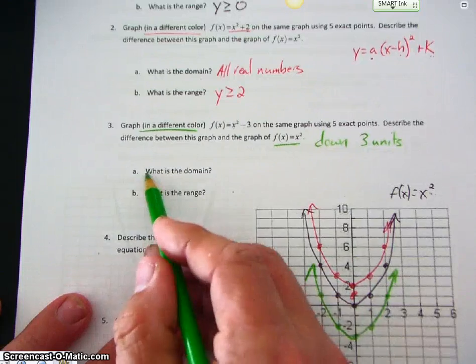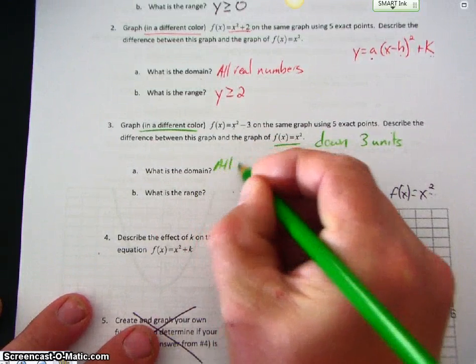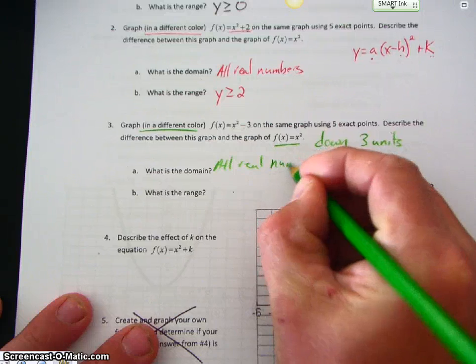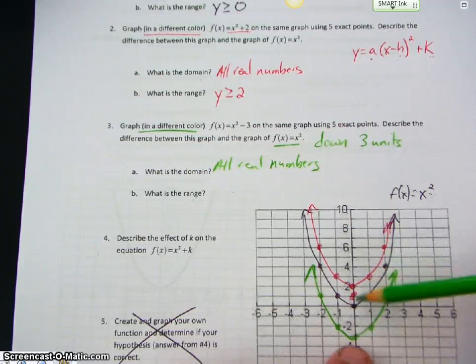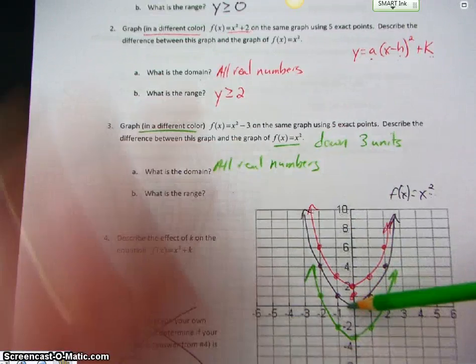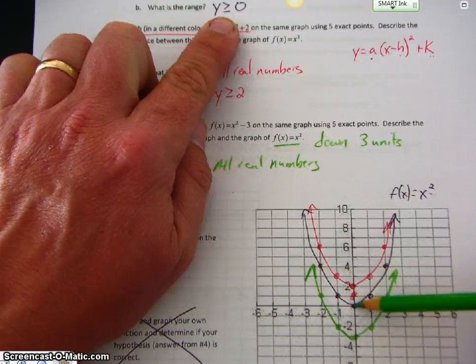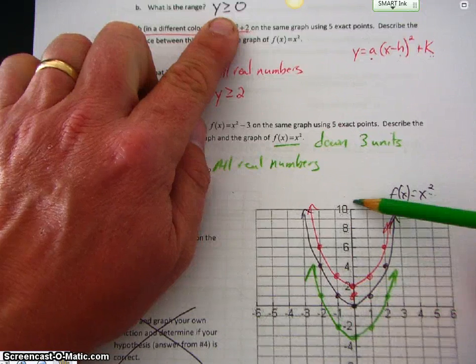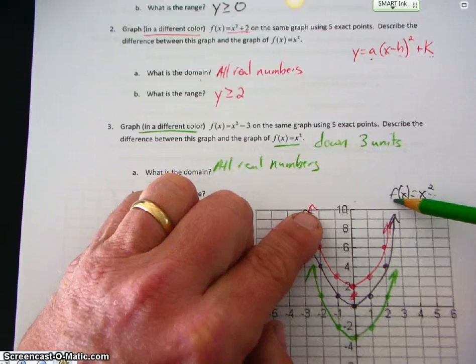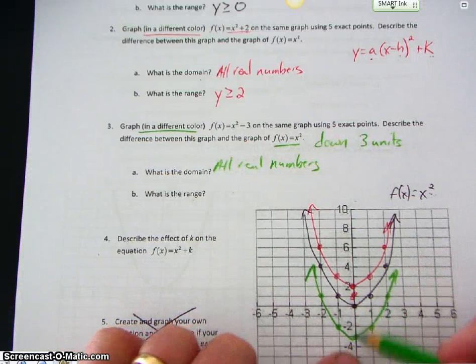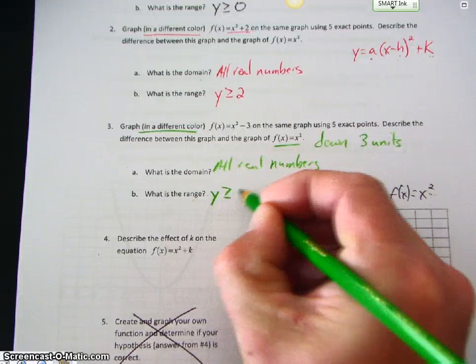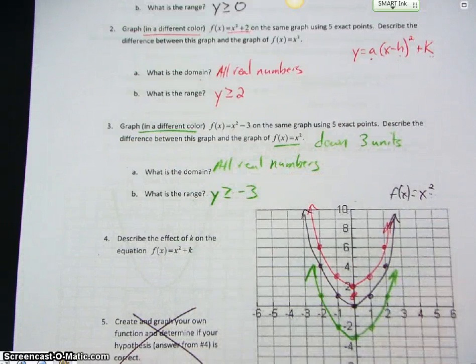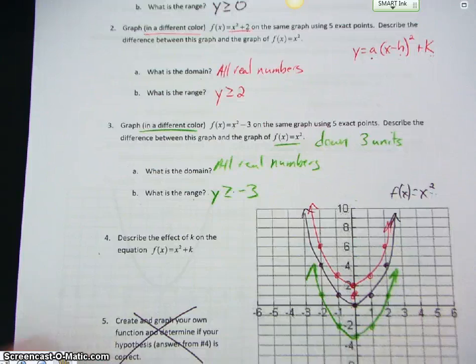As before, the domain stays the same, so it's all real numbers. My range changes. Here's the parent function. It was y is greater than or equal to 0. Anything from this point on up, the graph works. But down here, my lowest point is at -3. So therefore, y is greater than or equal to -3. And there is my range.